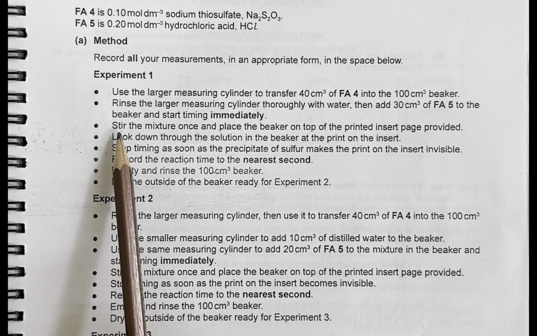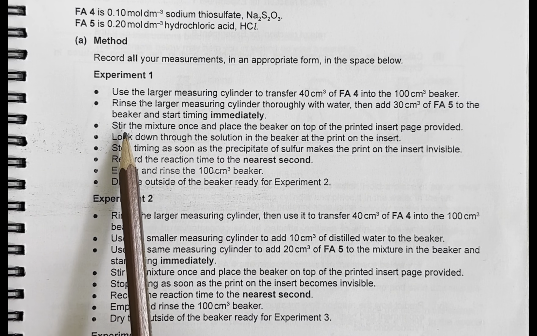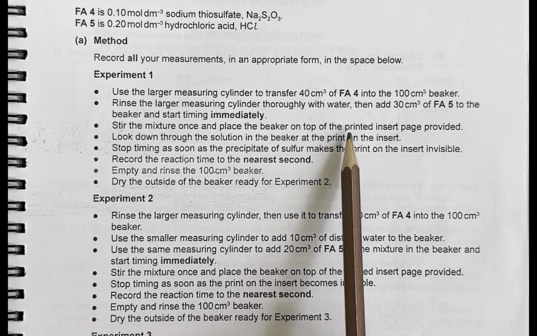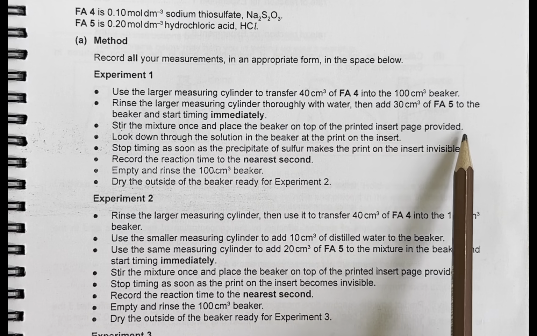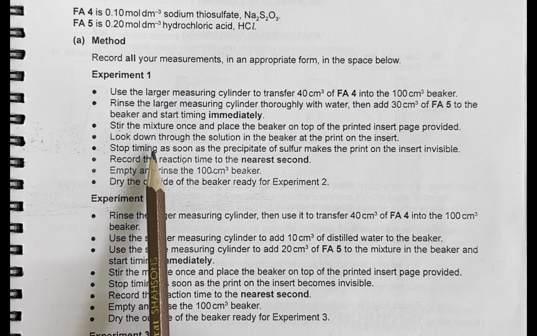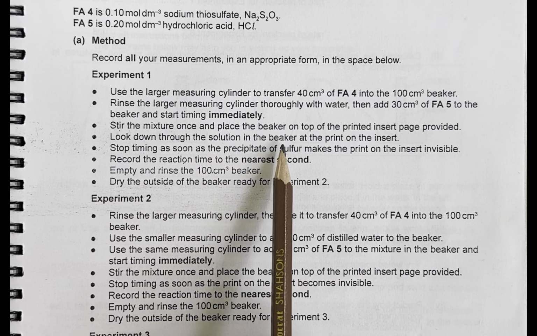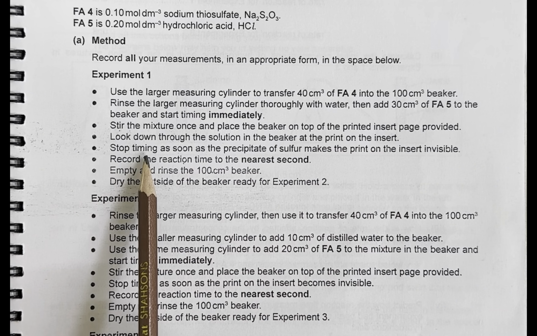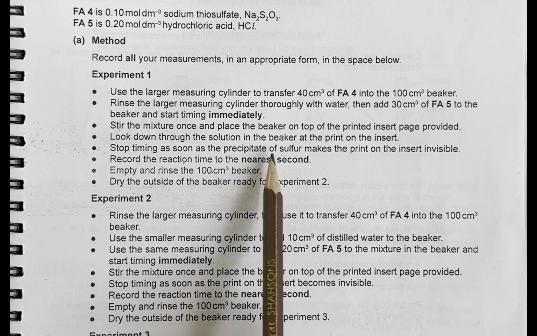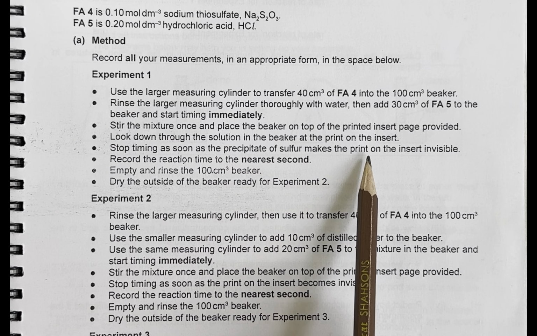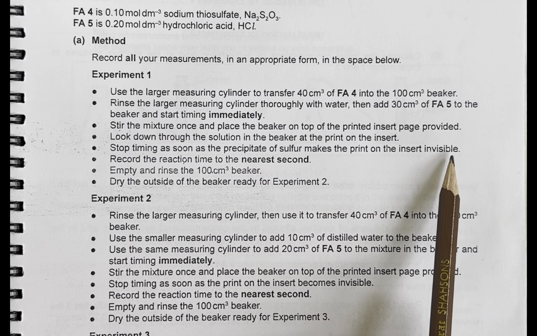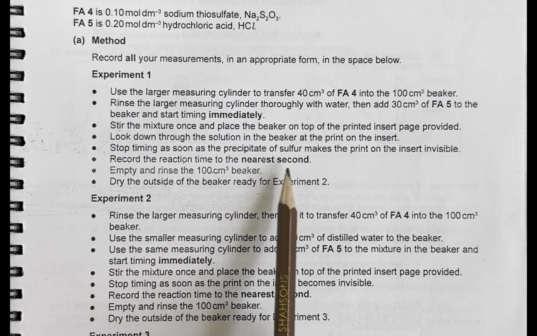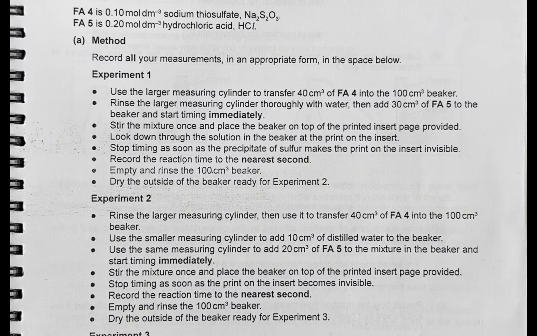Now, what to do with this timing? Stir the mixture once and place the beaker on top of the printed insert page provided. Look down through the solution in the beaker at the print on the insert. Stop timing as soon as the precipitate of sulfur makes the print on the insert invisible. Record the reaction time to the nearest second. So let's do it now.